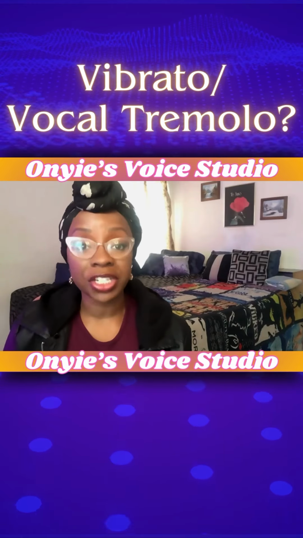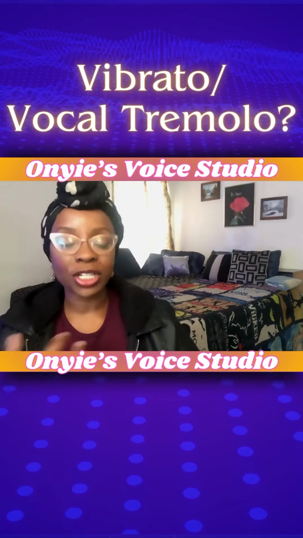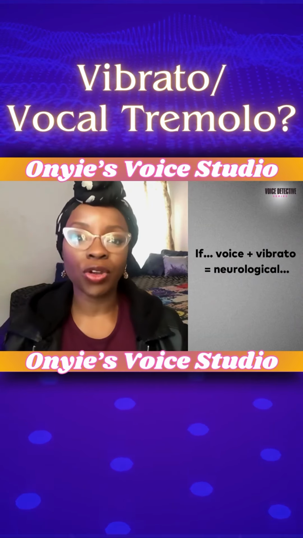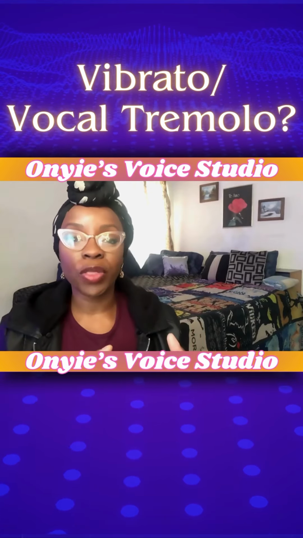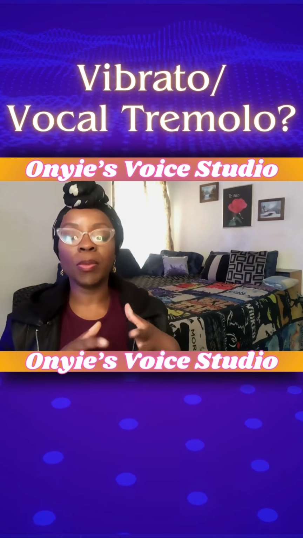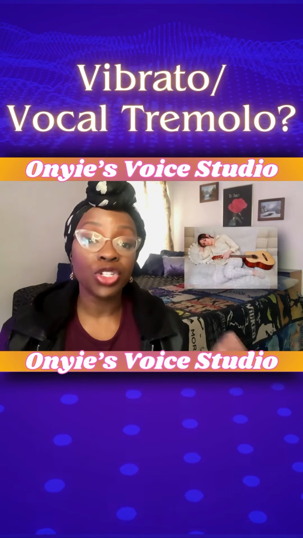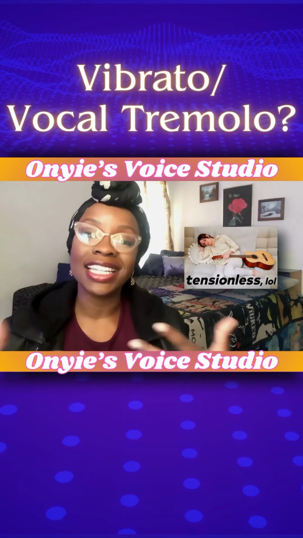You might notice that in auditions. For some reason, your vibrato gets like this when you're in an audition, when you're dealing with nerves. And so if there is a neurological connection between your voice and vibrato, that would make complete sense that your vibrato would be faster when you're nervous. Also, this is the style of vibrato that would mean it comes from the most natural position of your vocal folds and your larynx. So tensionless singing would then produce a clear and consistent vibrato.